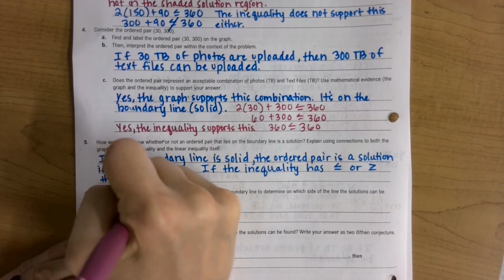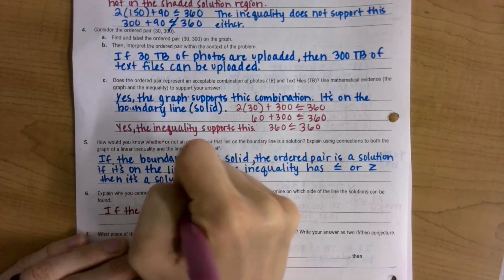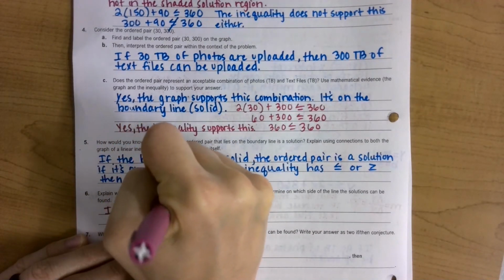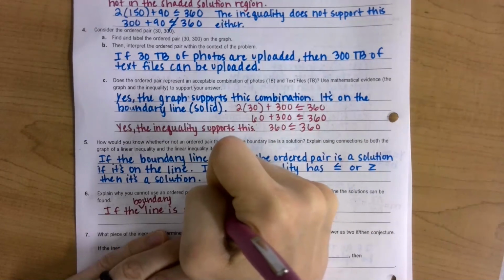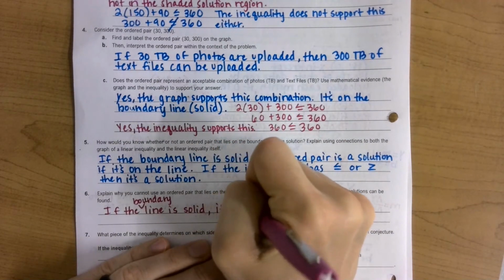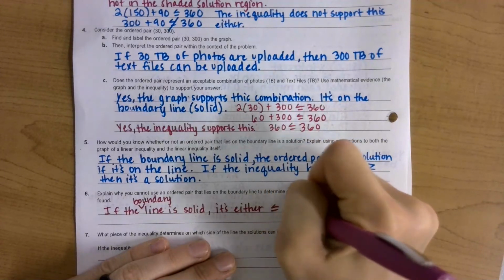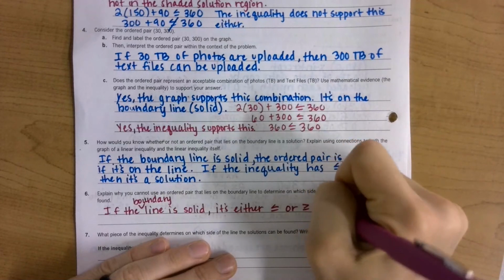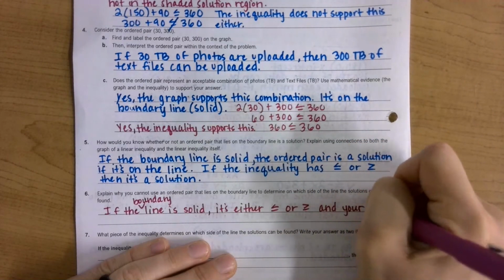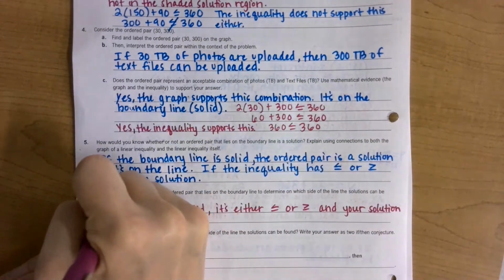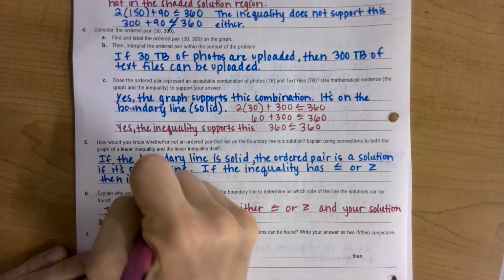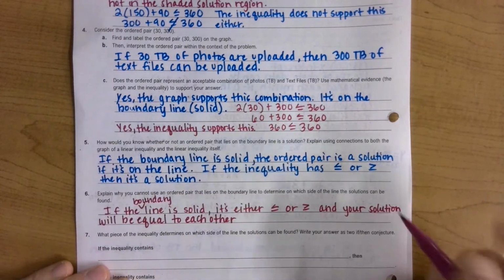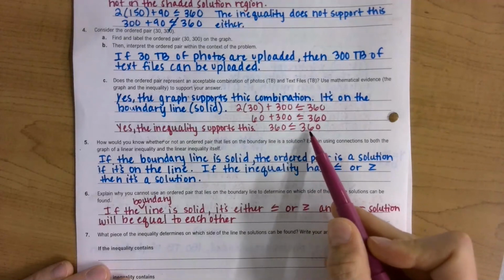If the boundary line is solid, to be more specific, it's either less than or equal to or greater than or equal to, and your solution will be equal to each other. It's like what we got up here. We had 360 is equal to 360.